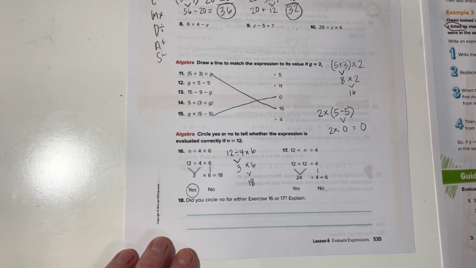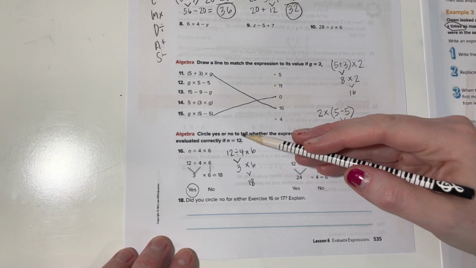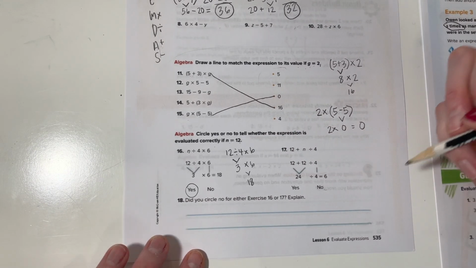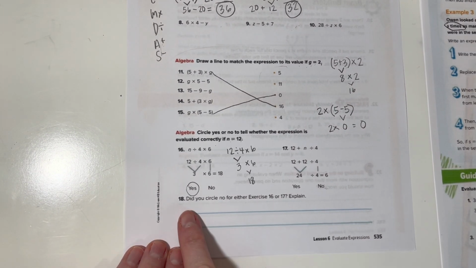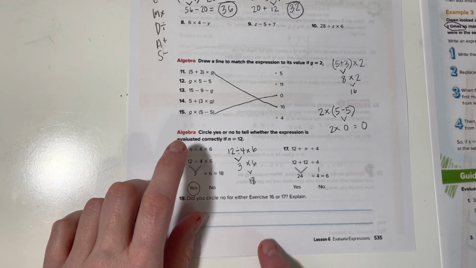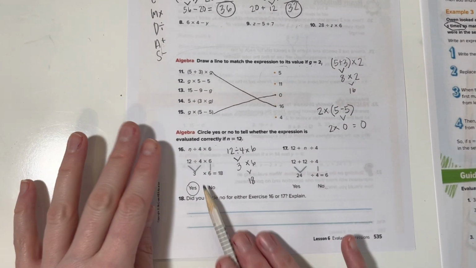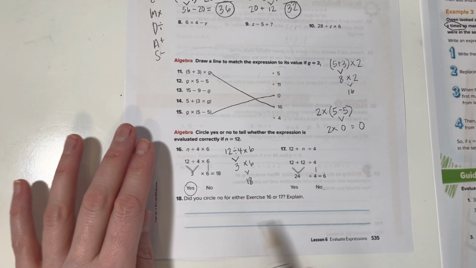Yes. You do number 17. Replace the n with 12. Do the work so that you can see if there's a mistake, because if you look at number 18, it says, did you circle no for either exercise 16 or 17? And you have to explain. So if this one's fine, but if this one's not right, you have to explain where the mistake is.